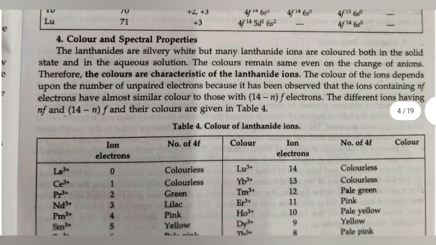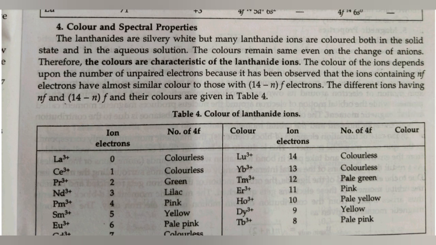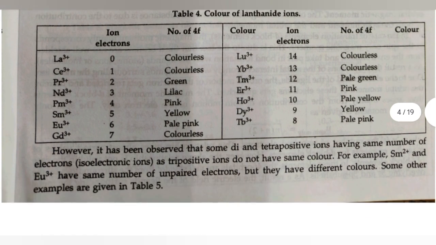Color and spectral properties. The lanthanides are silvery white, but many lanthanide ions are colored, both in the solid state and in aqueous solution, and the color remains the same even on change of anion. Therefore, the colors are characteristic of the lanthanide ion. The color of the ion depends upon the number of unpaired electrons, because it has been observed that ions containing n f electrons have almost similar color to those with 14 minus n f electrons. The different ions having nf and 14 minus nf electrons and their colors are given in table 4.